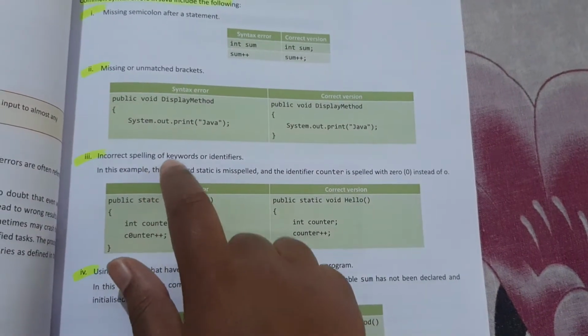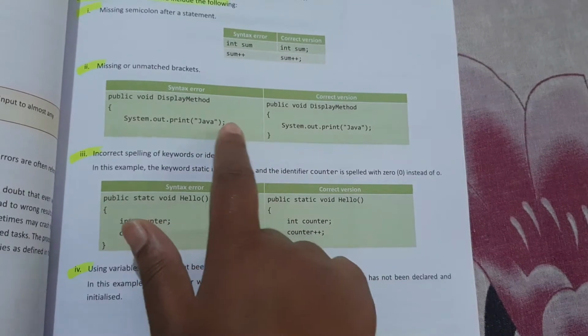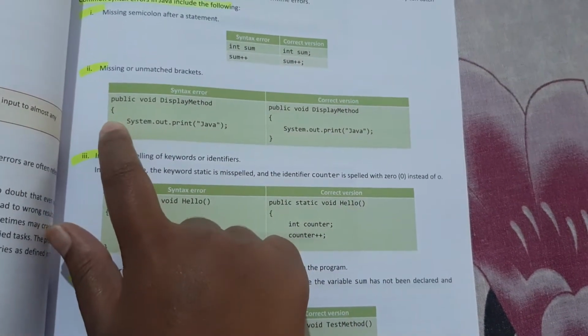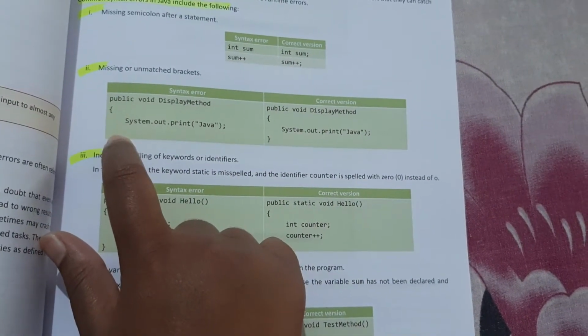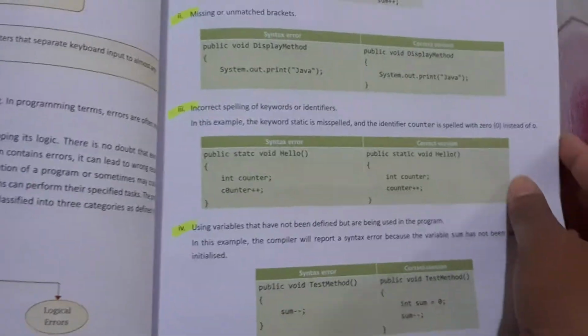You can find it out. There are spelling errors or missing or unmatched brackets. Okay, unmatched brackets, in the sense you can see here a curly bracket is there, but here we forgot to give the closing bracket. So this kind of error is called a syntax error. There are examples here. You can just go through all these examples.